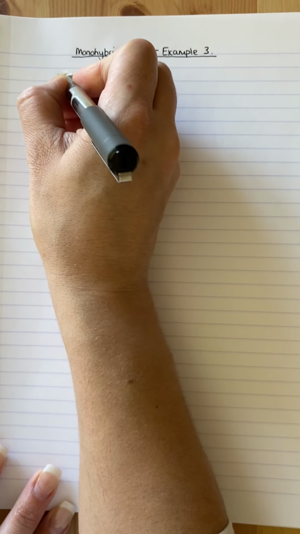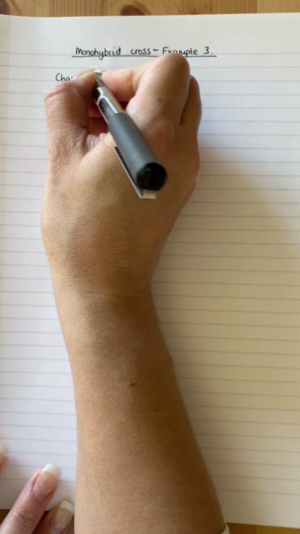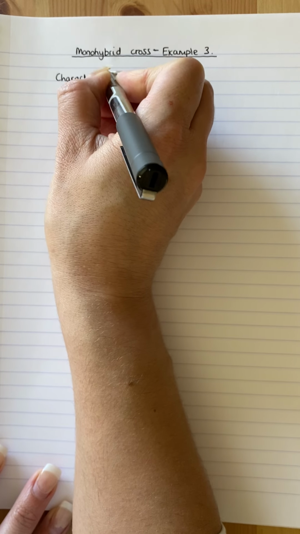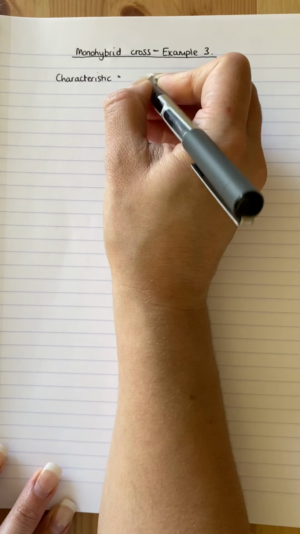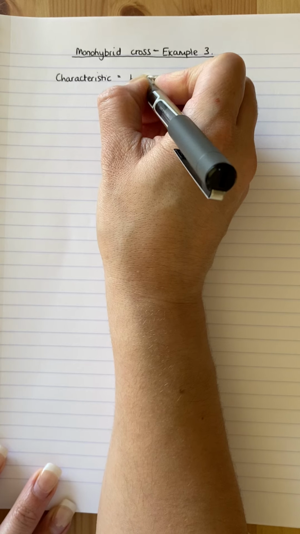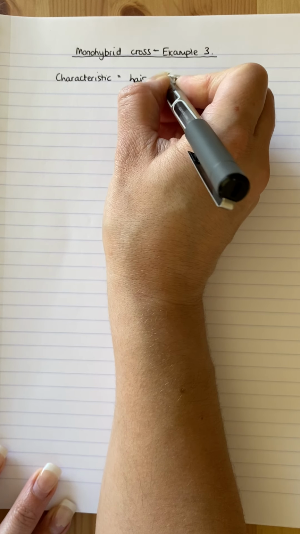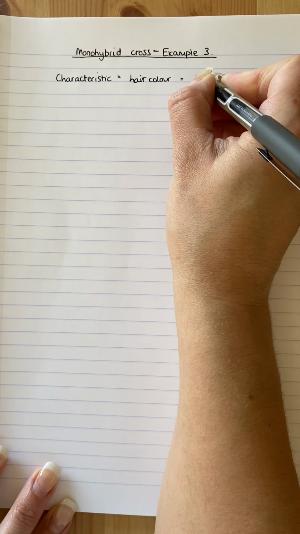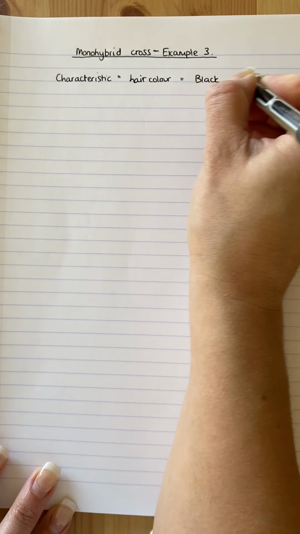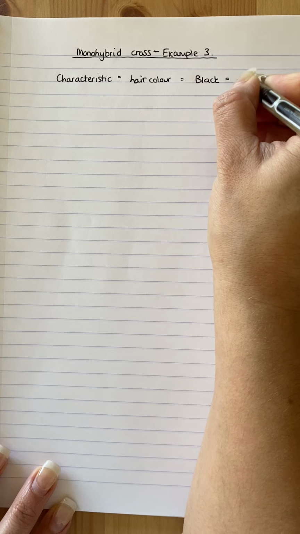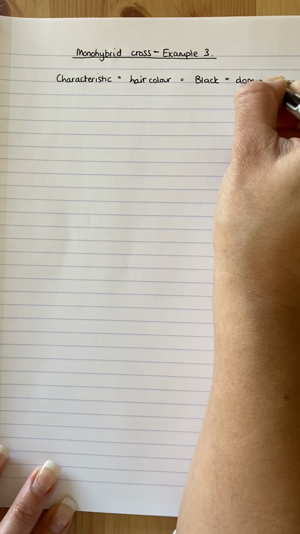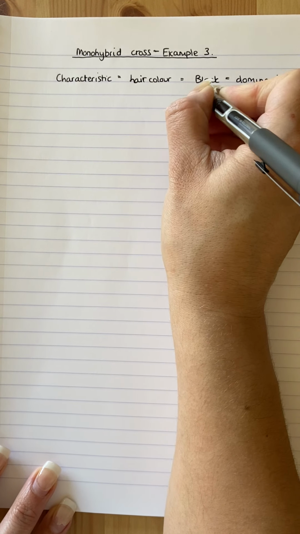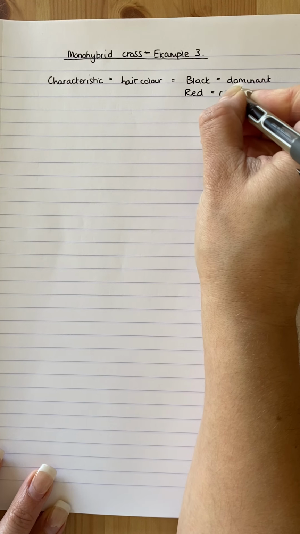So the characteristic will be hair colour. And the options we're going to have here are black hair, which I'm going to tell you is dominant, and red hair, which is going to be recessive.